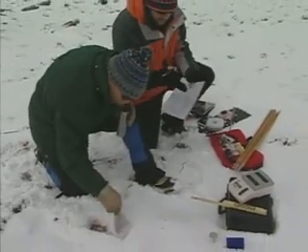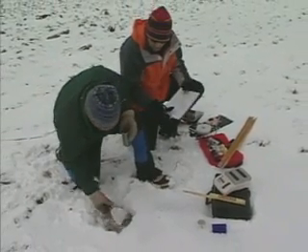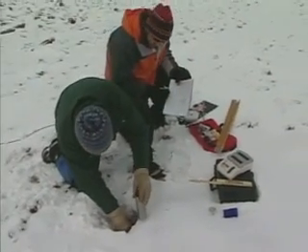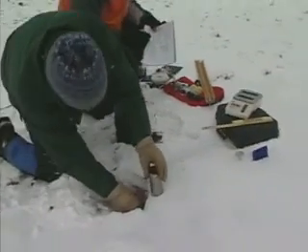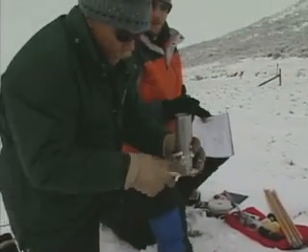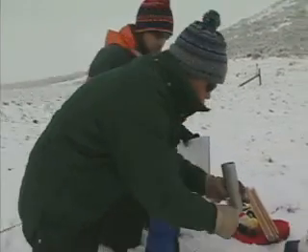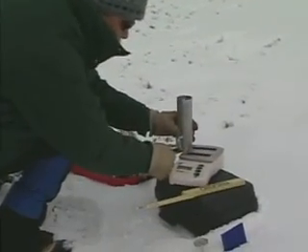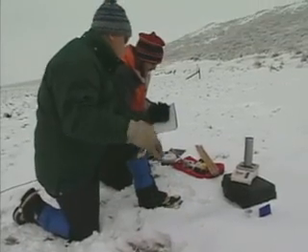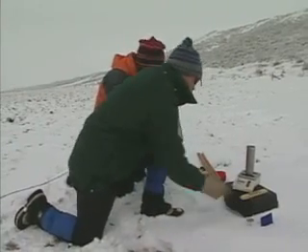Okay, we scrape away the snow from the side and we slide this tube in the edge here, insert the cutter, pull the whole thing out, clean it off, and then we'll slide this right onto the scale. 10 centimeters of snow. Okay, 10 centimeters and a mass. And the mass is 38 grams.